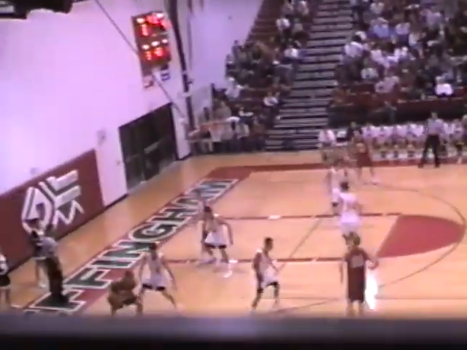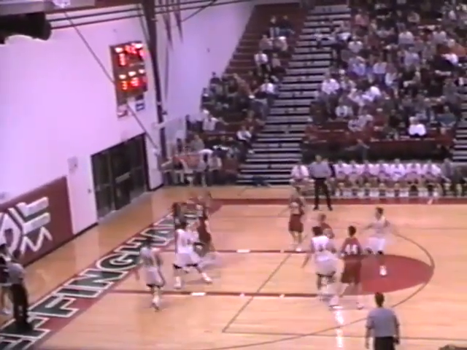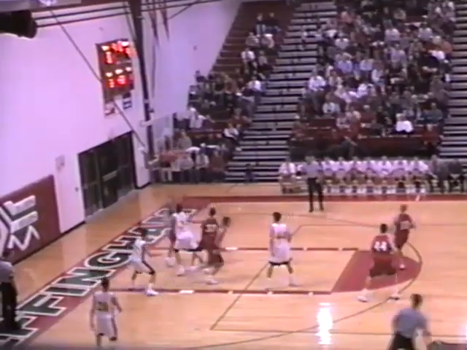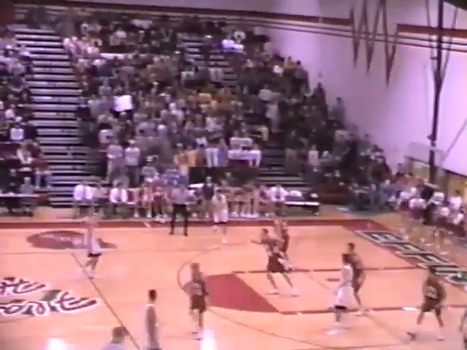Holtz brings it across the timeline. Looks in the corner for Ryan McCall. McCall drives baseline. Shot will not go. Offensive rebound, Matt Keller, and Keller puts the Hearts on the board. Nice job by Matt.